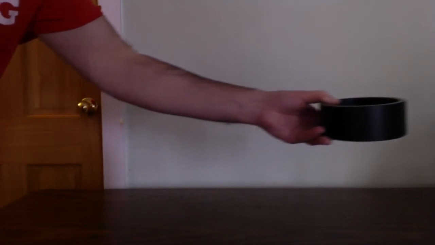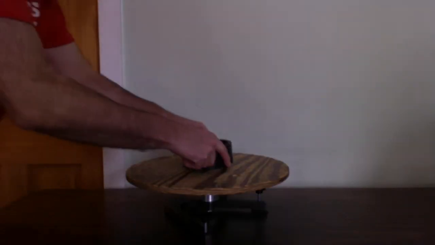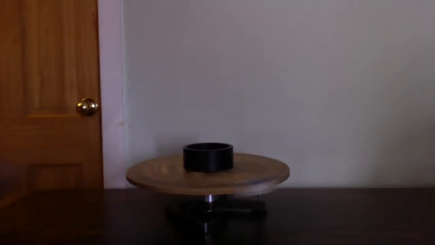I think we all know that if I take this metal ring and I move it like this, it has kinetic energy, 1/2 mv squared. But what if I put it on this turntable and I give it a spin? It's not going anywhere. But does it have kinetic energy? Every particle is moving. It has rotational kinetic energy.